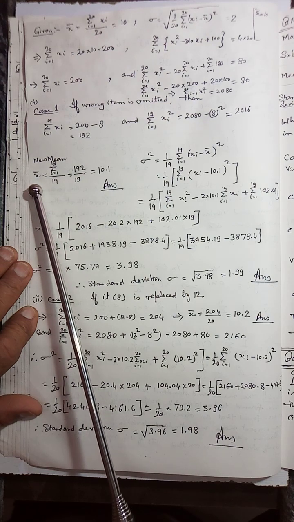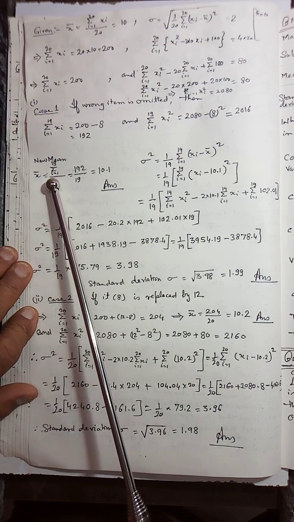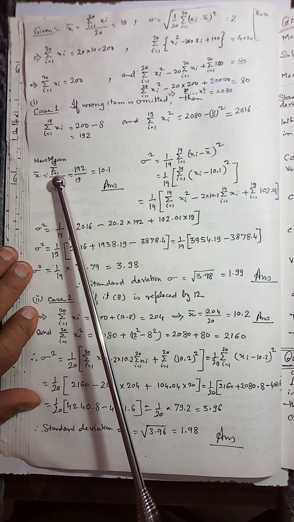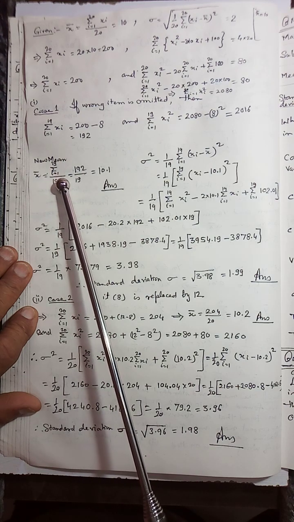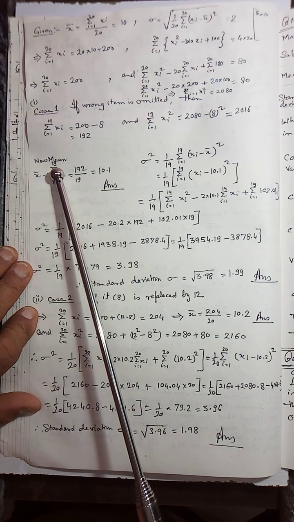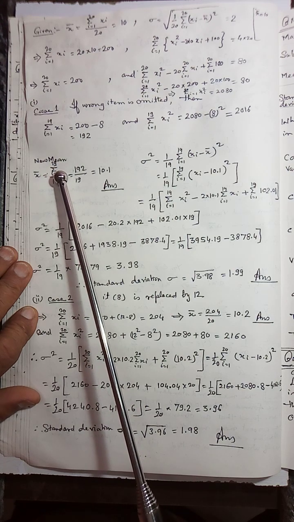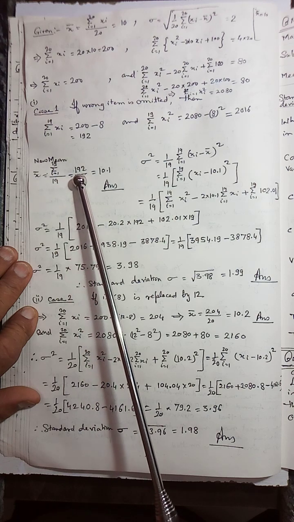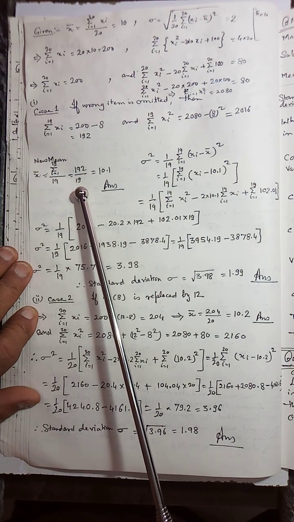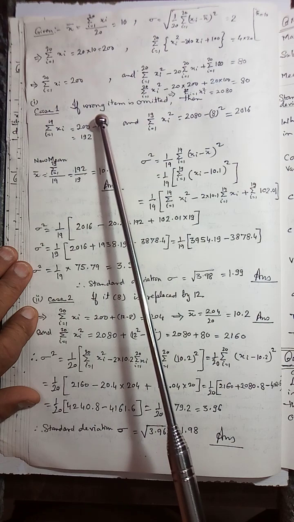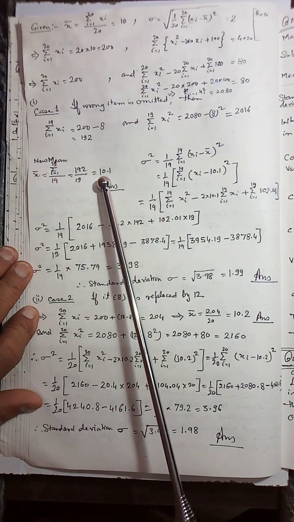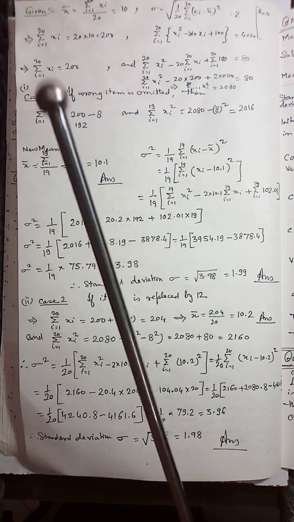Now the mean value will be equal to x bar, that will be equal to summation of i is equal to 1 to 19 xi upon 19, that will be equal to 192 by 19. See, we found this 192 by 19 just now, so it will be equal to 10.1.